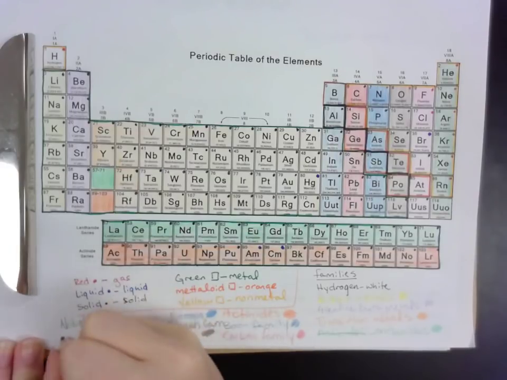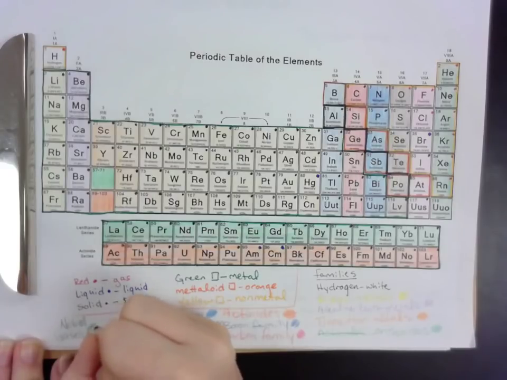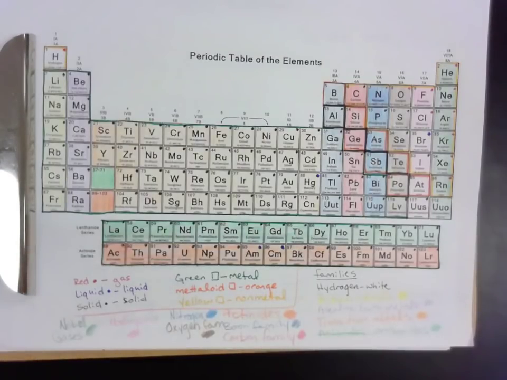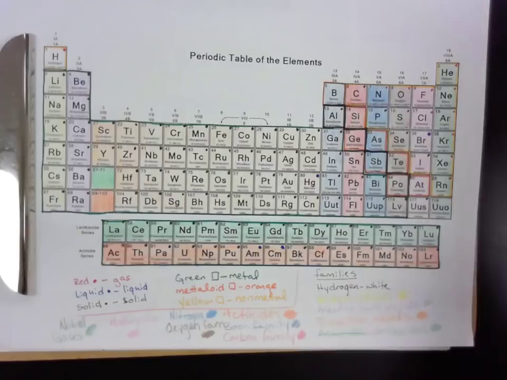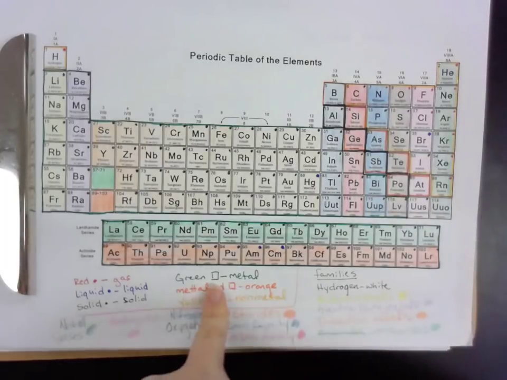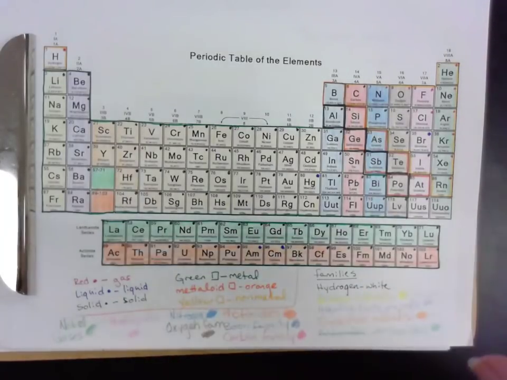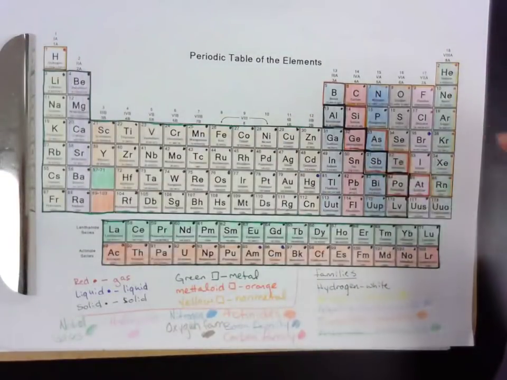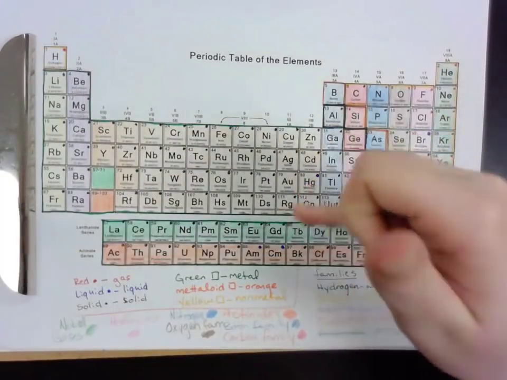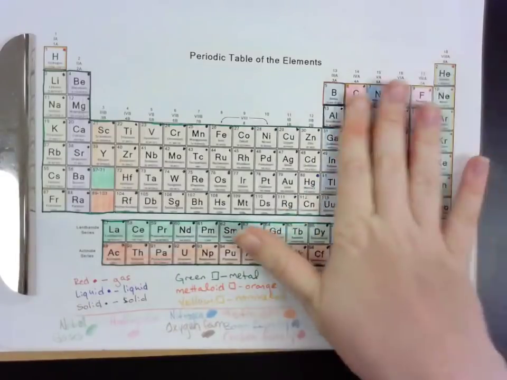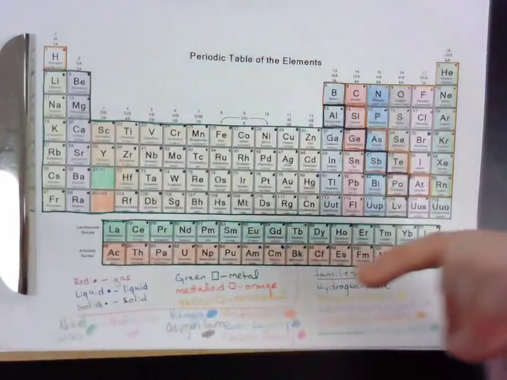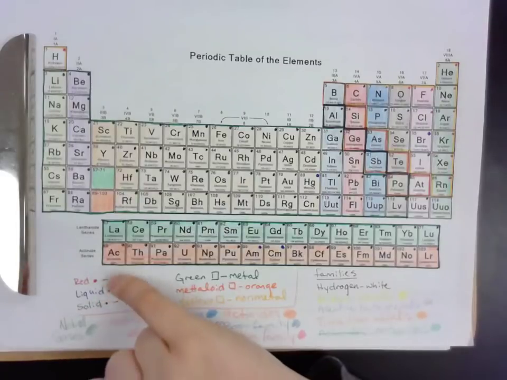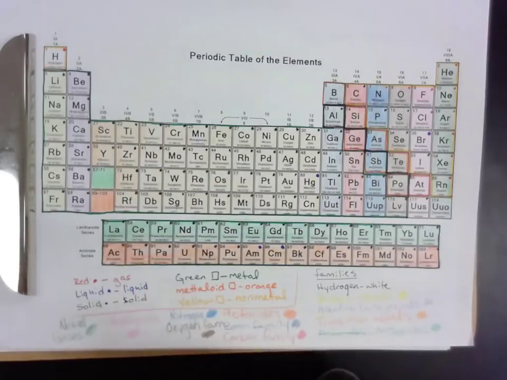Try and make that a little neater. Noble gases. Light green. Okay? So just to check that you have everything that you need, all of your gases over here and over here should have a red dot. Your 4 liquids should have blue dots. Everything else has a black dot. You should have labeled that at the bottom. Red for gas, blue for liquid, black for solids.